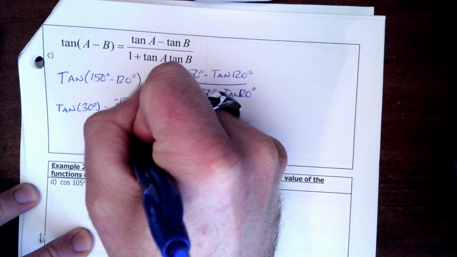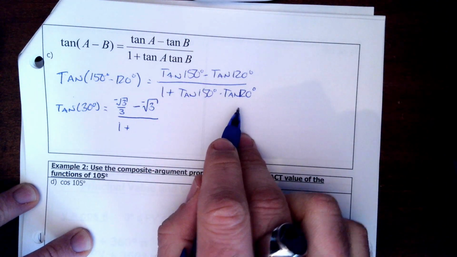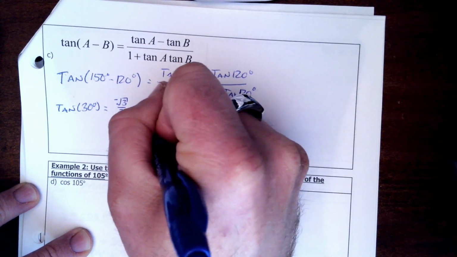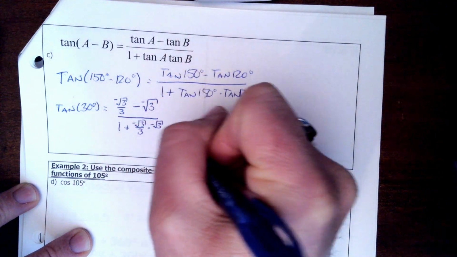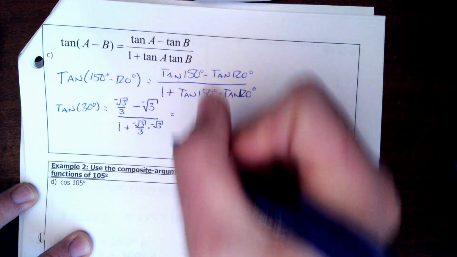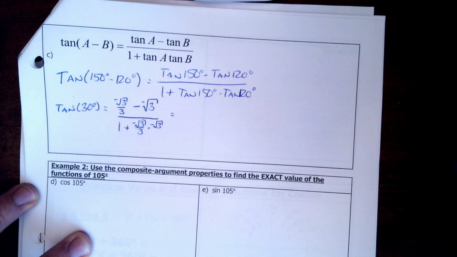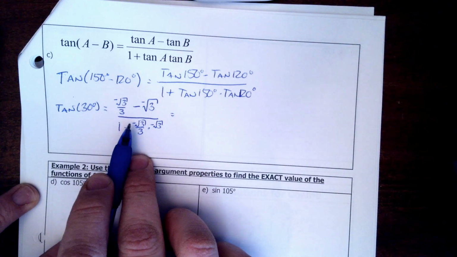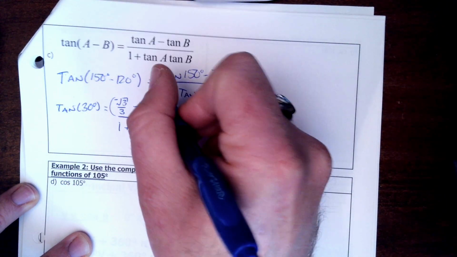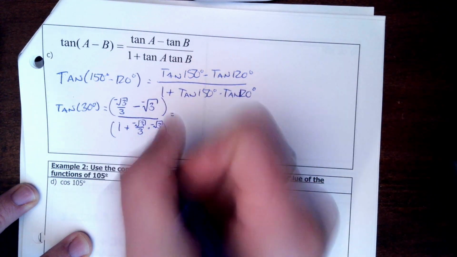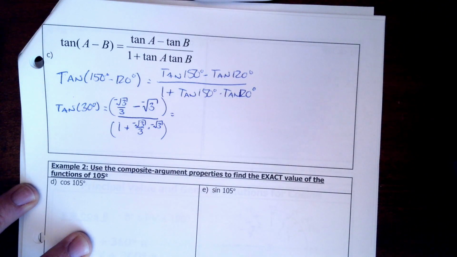All that is over 1 plus the product of those two tangents, negative root 3 over 3 times negative root 3, which is technically negative root 3 over 1. Let's simplify this a little bit. Let's take the top part separate from the bottom part and simplify them by division as well.